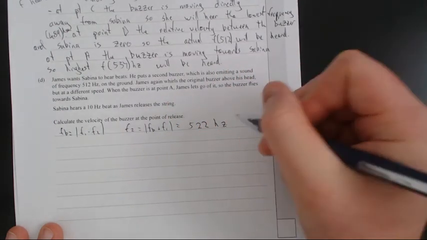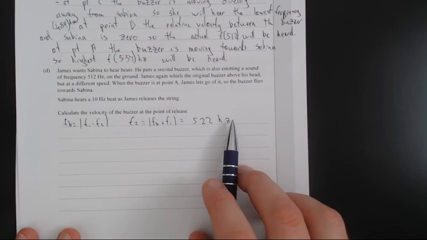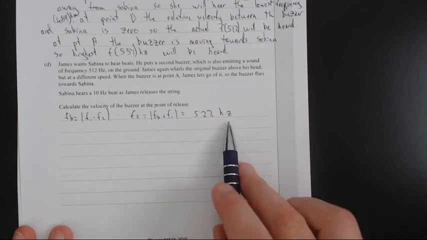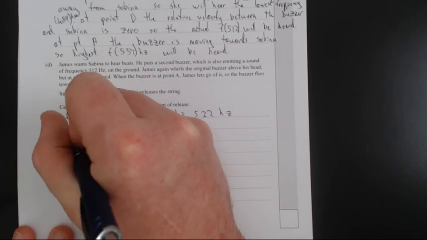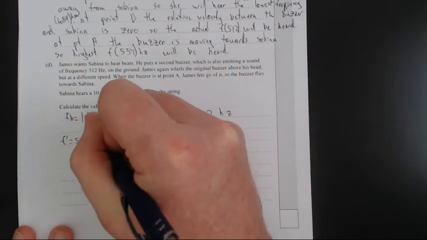But for this, you just need to think about it in terms of what actually happens. You sort of need to know the answer before you have a go at working it out through intuition. Right, F dash is equal to 522 hertz, in 3 SF as well.